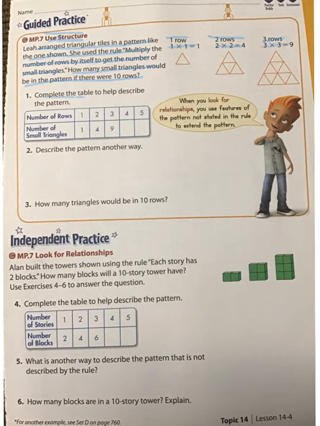So we need to complete the table to describe the pattern. So for 1 row, we're going to have 1 because 1 times 1 is 1. 2 rows, we're going to have 4 because 2 times 2 is 4. 3 rows, 3 times 3 is 9. Well, 4 times 4 would be 16. And 5 times 5 would be 25.